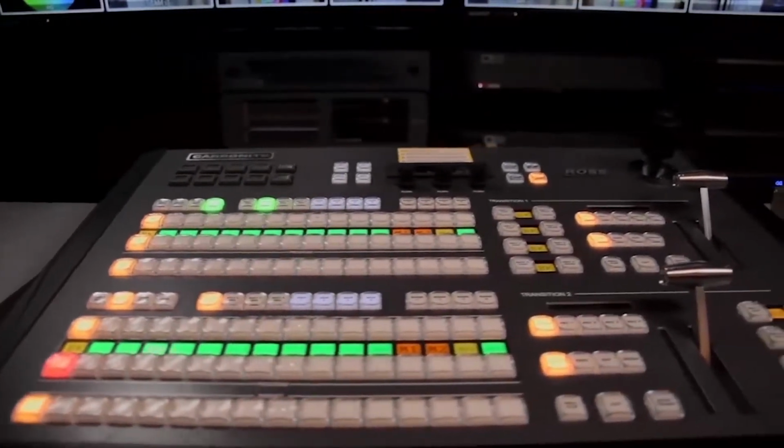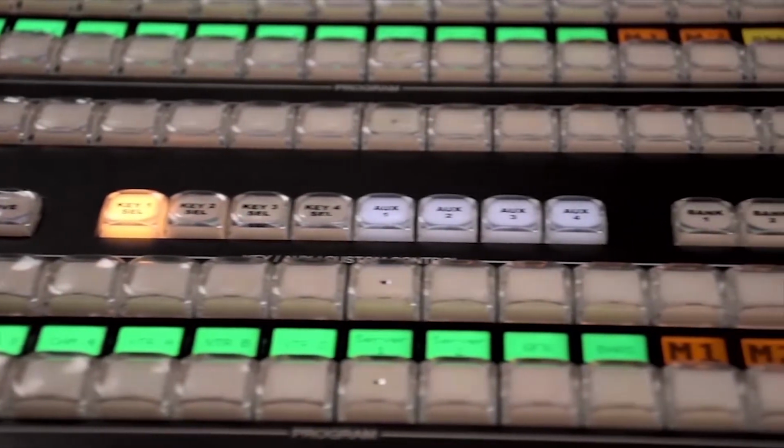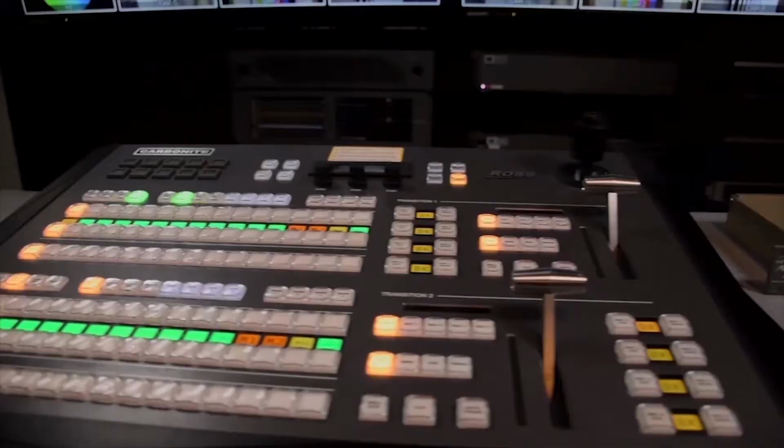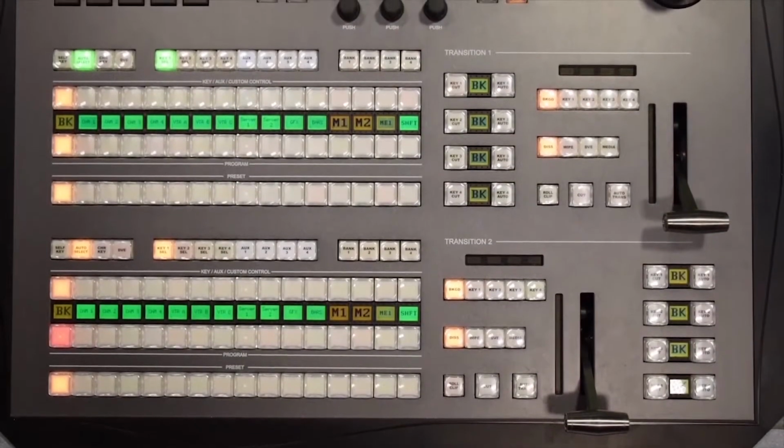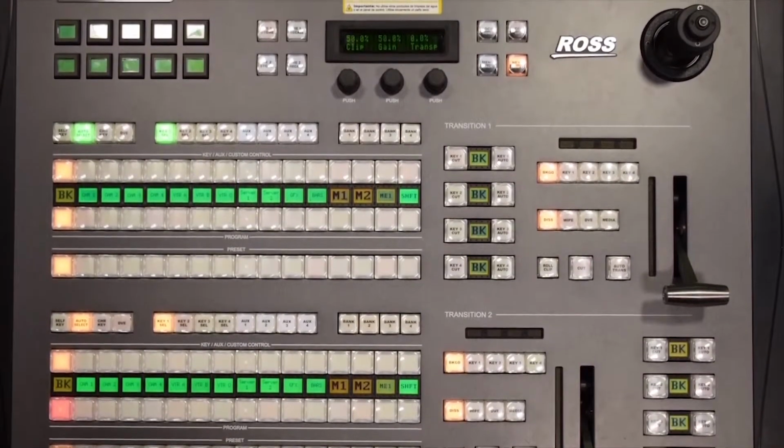to the Ross Carbonite switcher tutorial. Yes, it's a lot of buttons, but don't let this overwhelm you. Once you get to know this, it gets pretty simple. Let's get started. This is the Ross Carbonite 2M switcher. No matter what switcher you work on, these skills will be transferable.